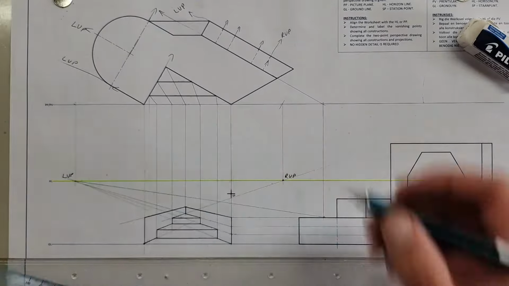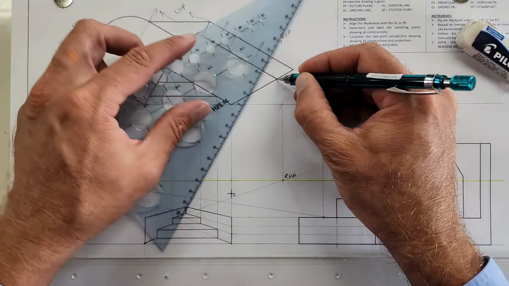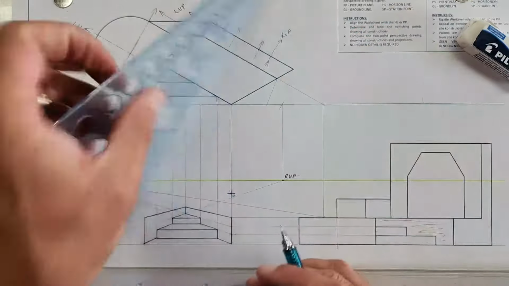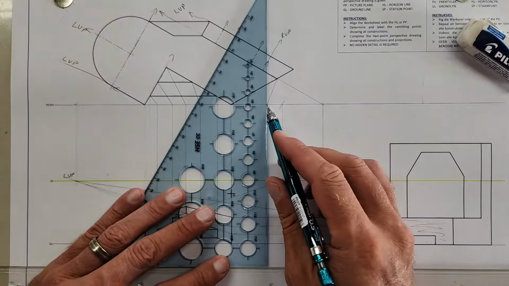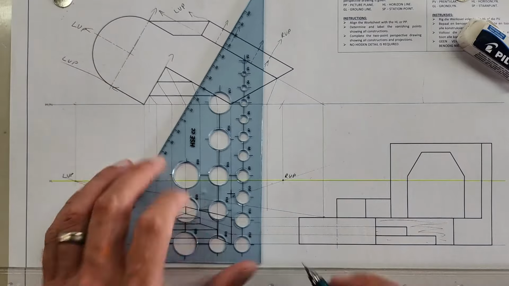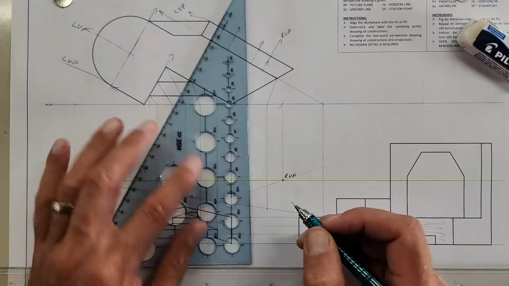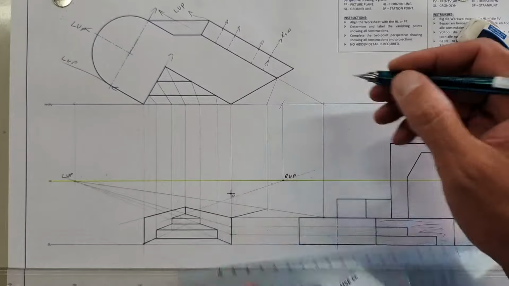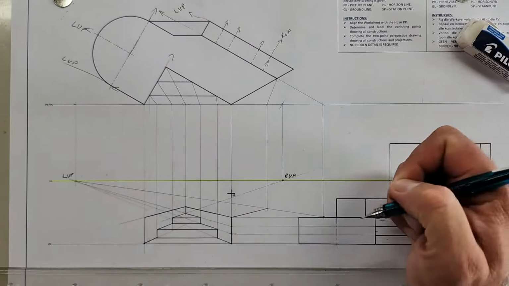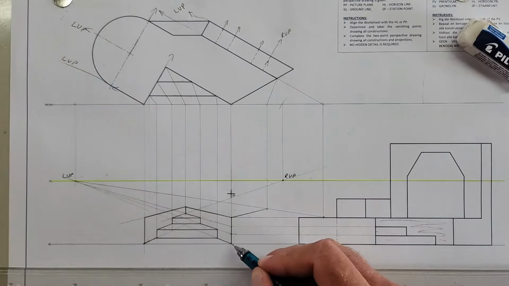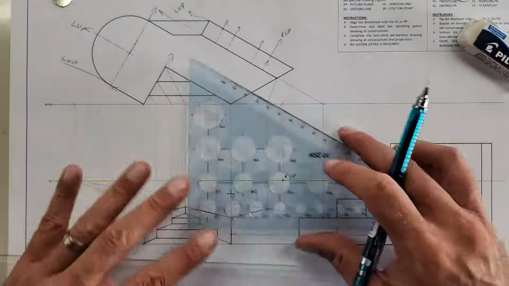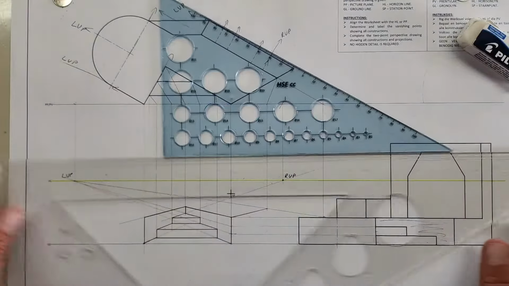And now all I have to do is, if I bring this point down to the SP, aim it, and down, this corner is that corner. Right? At the bottom, we have another line. Let's do that one at the bottom. So if I aim that now to the picture plane.